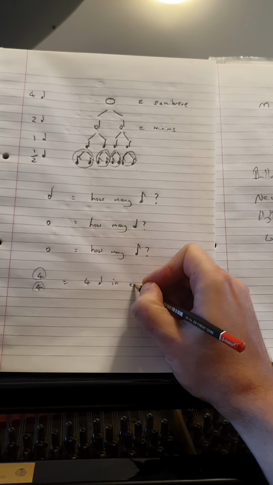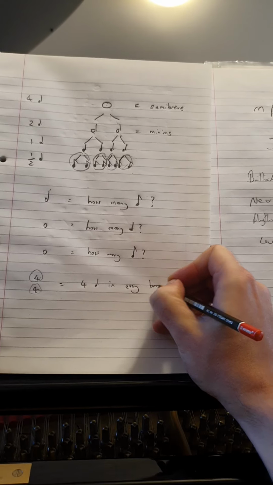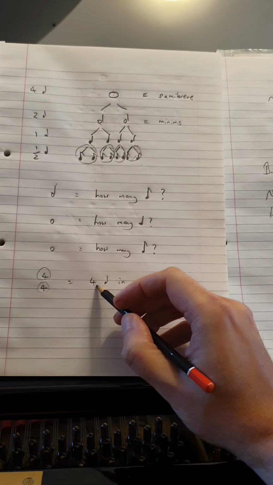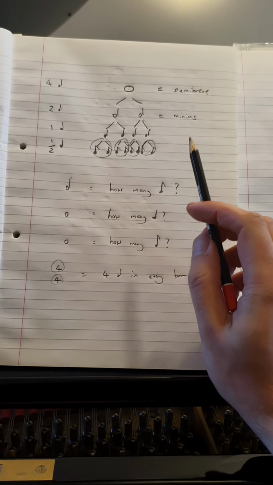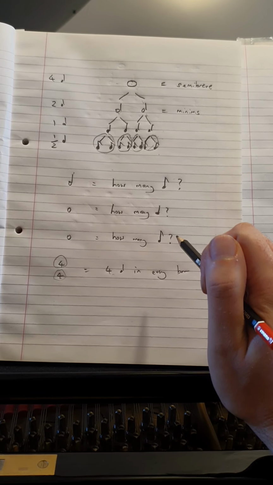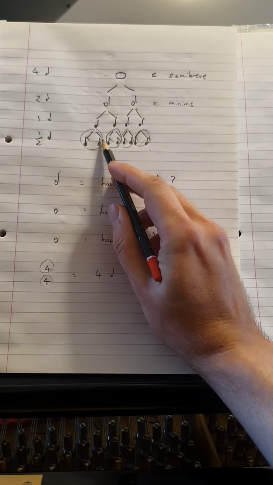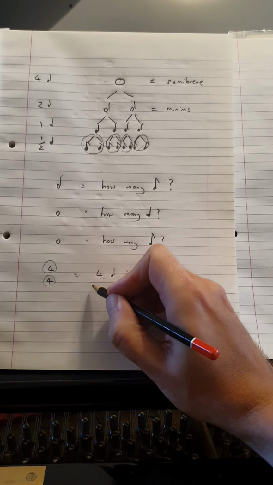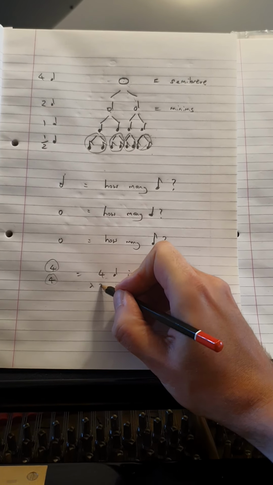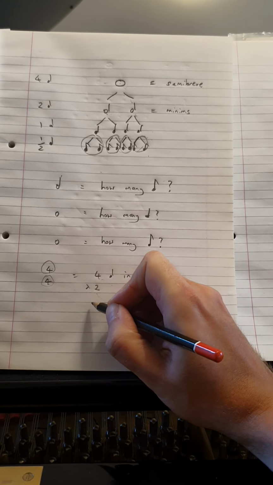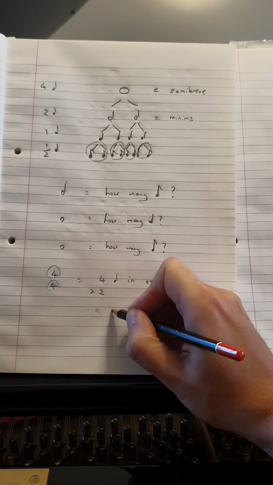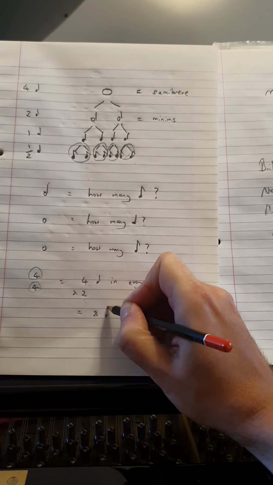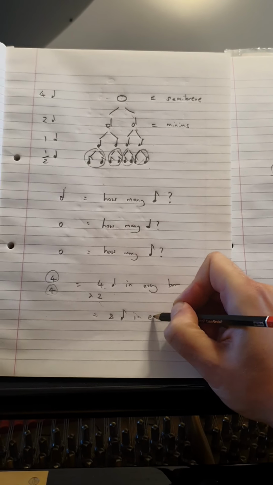Let's write that in every bar. So if we know we've got 4 crotchet beats in every bar, how many quaver beats have we got in every bar? Well, if there's 2 quavers in a crotchet, and we've got 4 crotchets, we need to multiply that number by 2. And 4 times 2 is 8. So we know we've got 8 quaver beats in every bar.